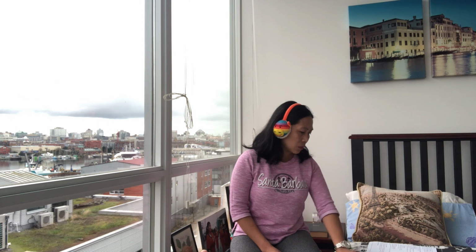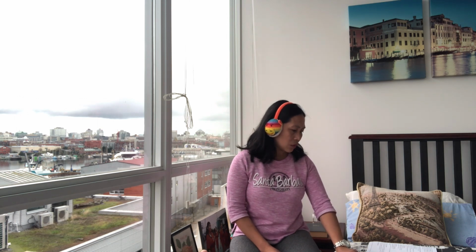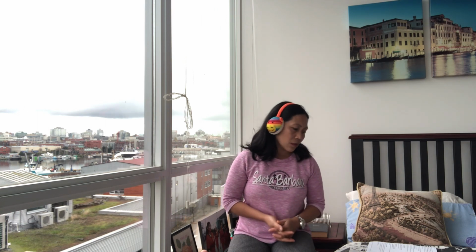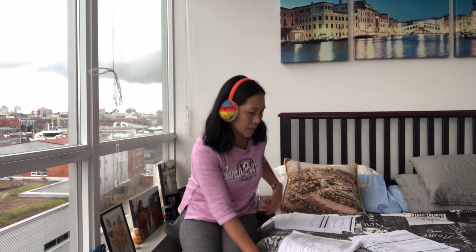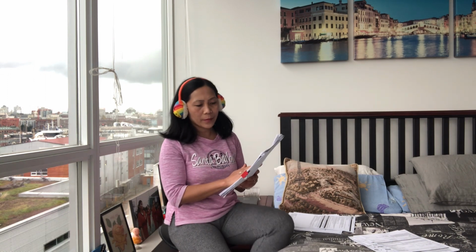Then you have 2 ways to apply for a passport. You can apply through mail, or you can go in person here. We can do a walk-in, so it's first come, first served. Or if you're rushed, like you really need your passport, then you book an appointment. And now I will show you how to fill up the form.